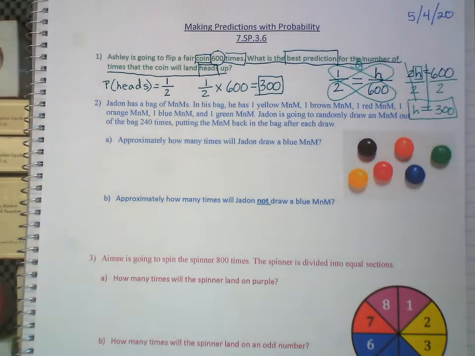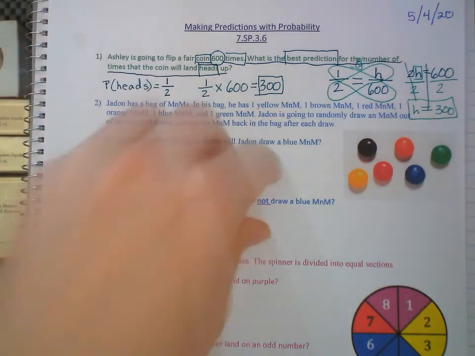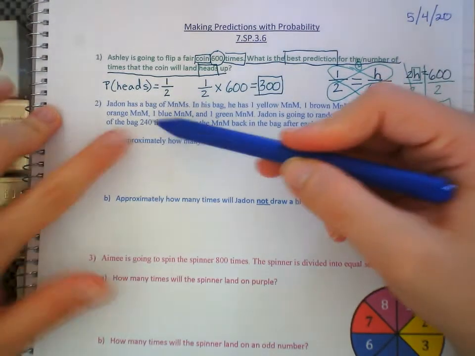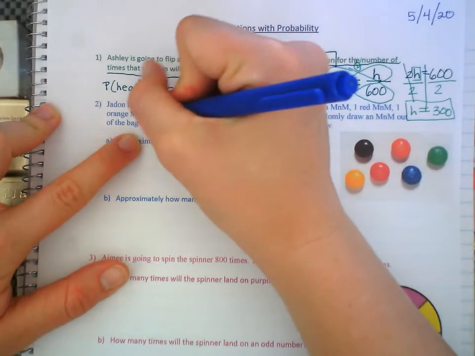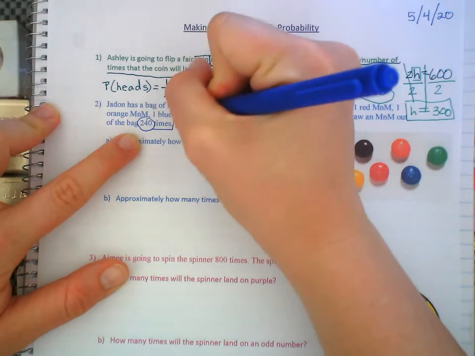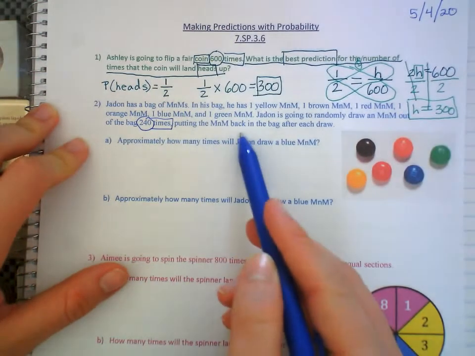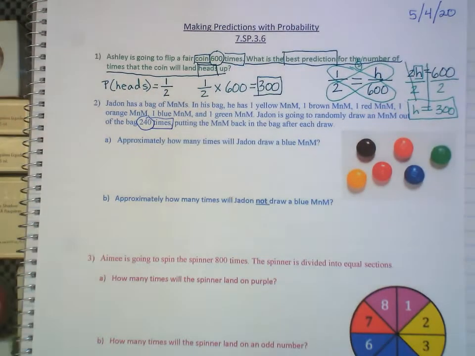Jaden's going to randomly draw an M&M out of the bag. He's going to put his hand in, draw an M&M out, look at it, record the color, put it back in the bag. He's going to do this 240 times, putting the M&M back in the bag after each draw. So he takes it out, looks at it, puts it back. Takes another one out, looks at it, puts it back.